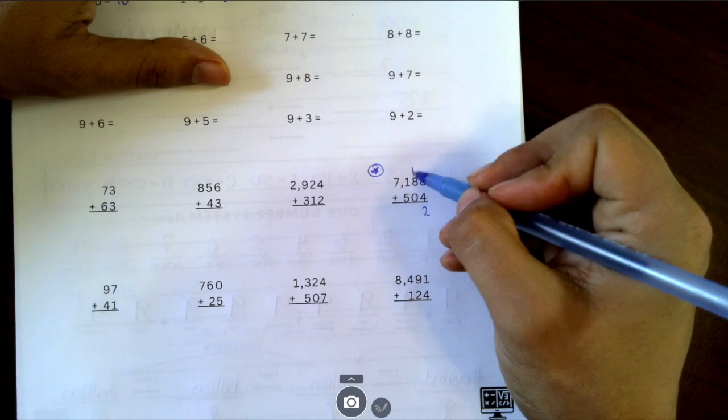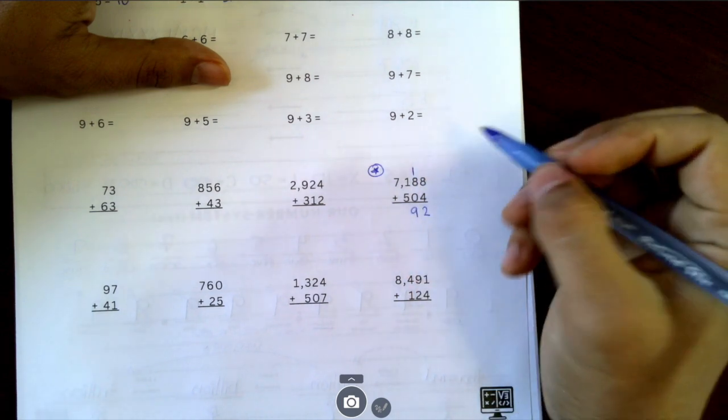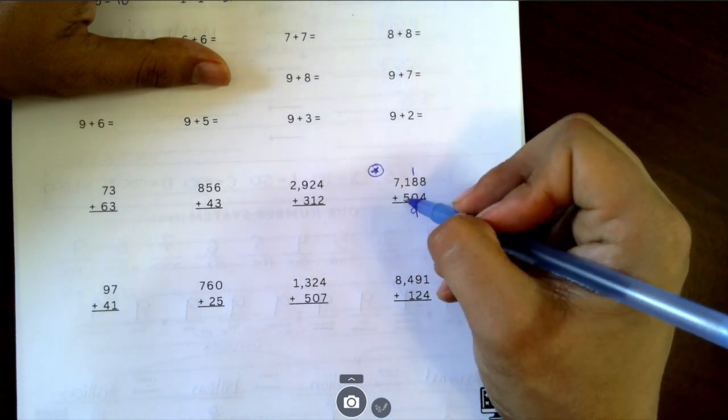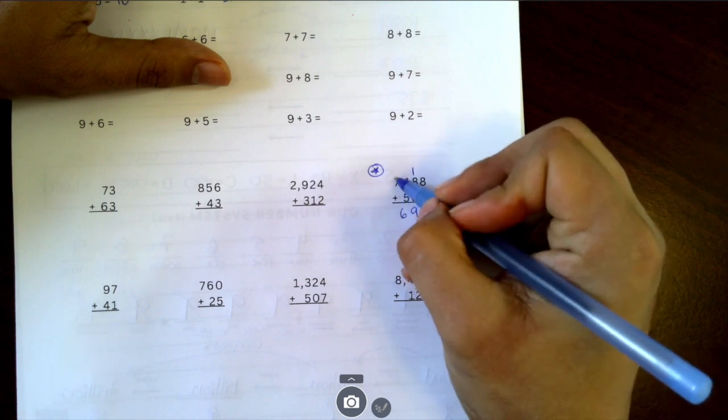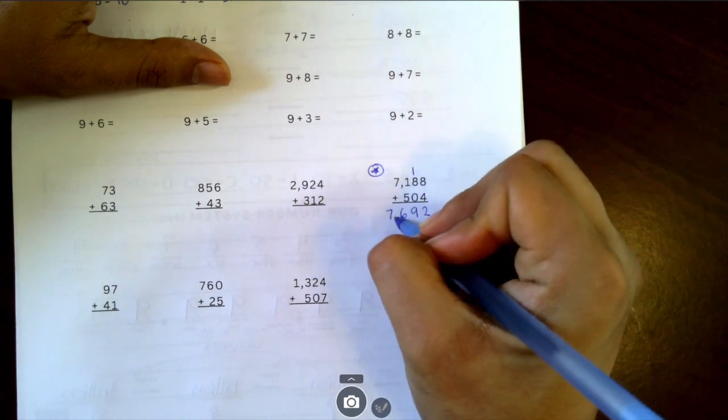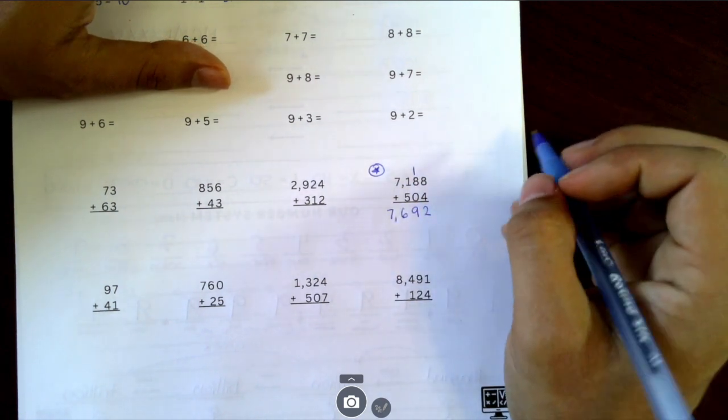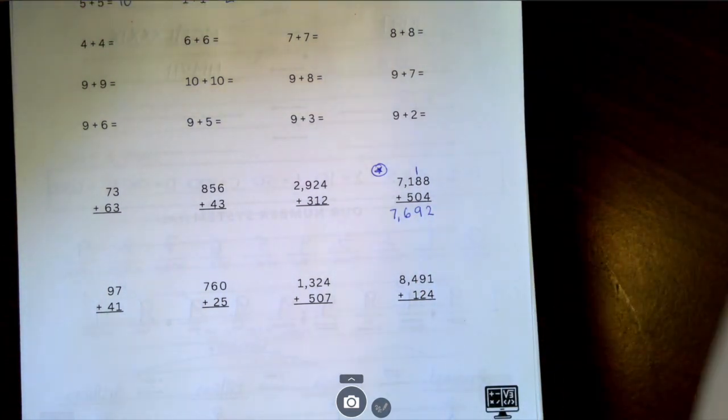So 0 plus 8 plus 1 is 9. 1 plus 5 is 6. And then 7, that's going to stay like that. So that's our answer, 7,692. Okay?